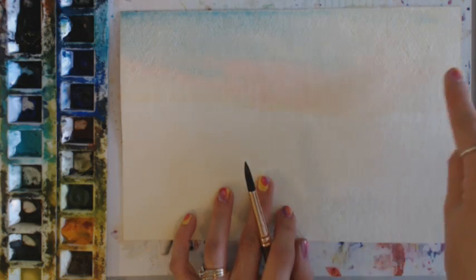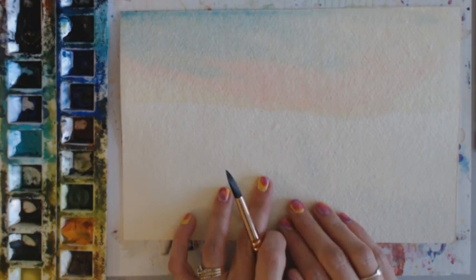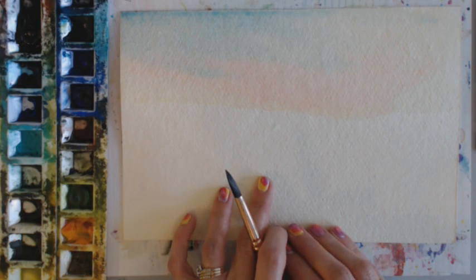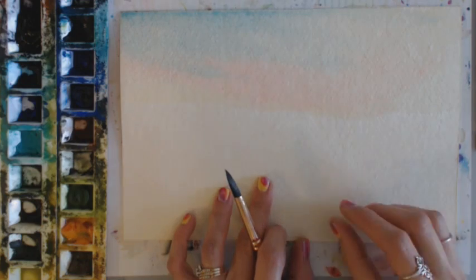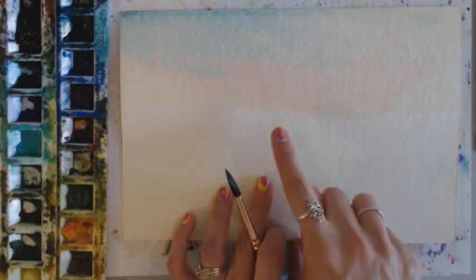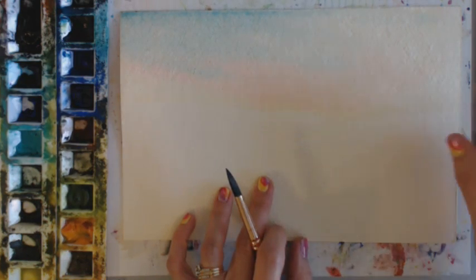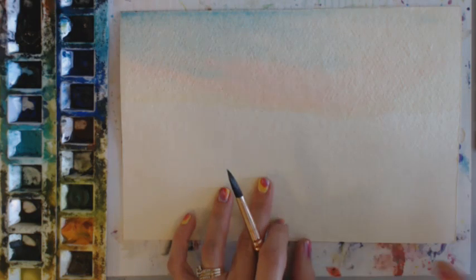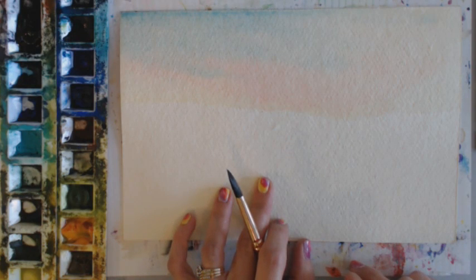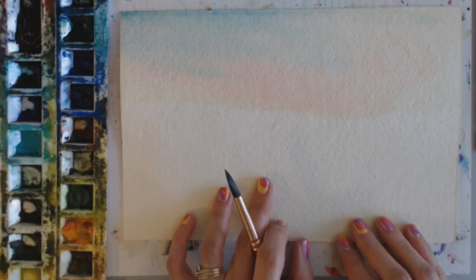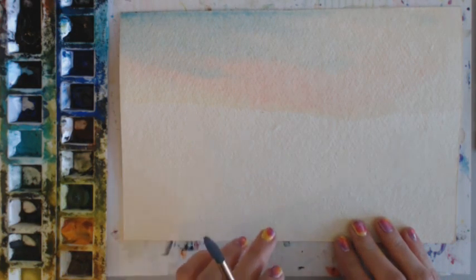In my reference photo, there are a few little clouds here and there, and the clouds do have a darker shadow effect. I'm going to wait on those. It's easier to have more control over how much they spread and diffuse if I wait for this layer to dry and put them in as a second layer. If I were to take those grayish clouds now and put them on, because everything's so juicy, they might just flow and spread a little bit more than I want them to. I want them to stay kind of tiny and meek and minor in my scene. So I'm just going to leave that.